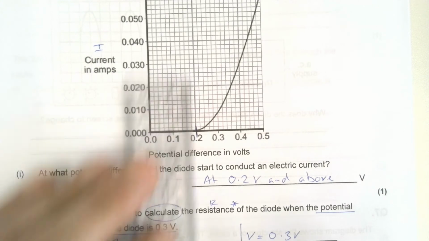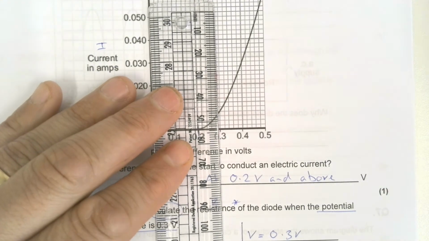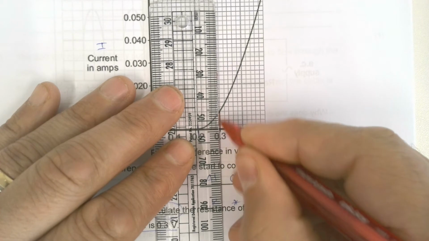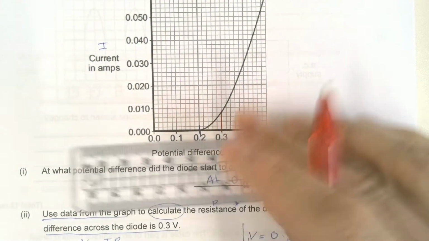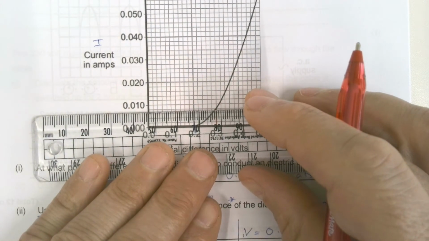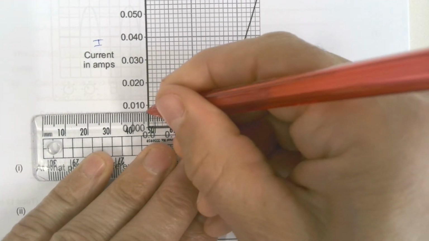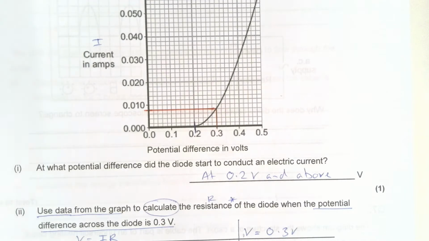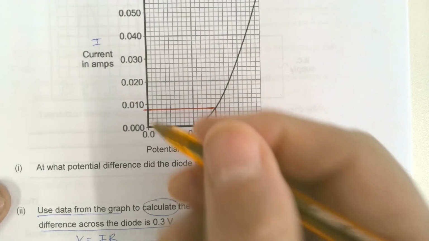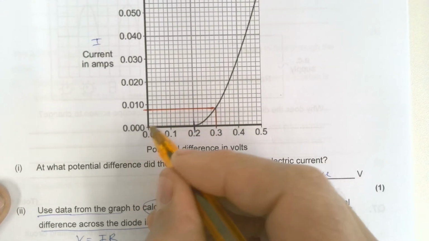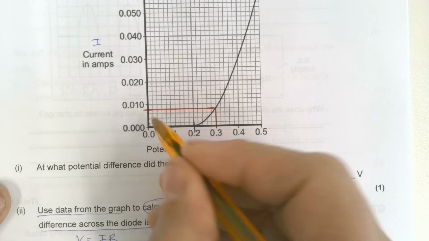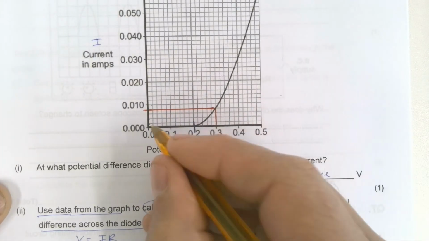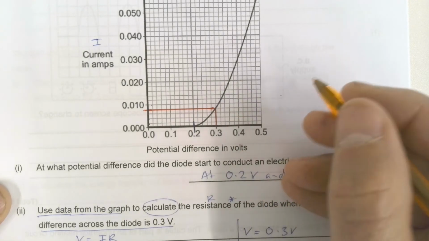So at 0.3 volts, I've got to use the graph. The way I demonstrate I'm using the graph is I draw lines on it, and that shows the examiner that I'm using the graph. I'm deliberately doing mine in red to help you see it more clearly. Okay, so just by drawing that, I've got 1 mark because I've used the graph. Now I've got to get data from it, so I've got to read this effectively. So 0.01 there, 1, 2, 3, 4, 5. So there's 5 steps between 0 and 0.01.